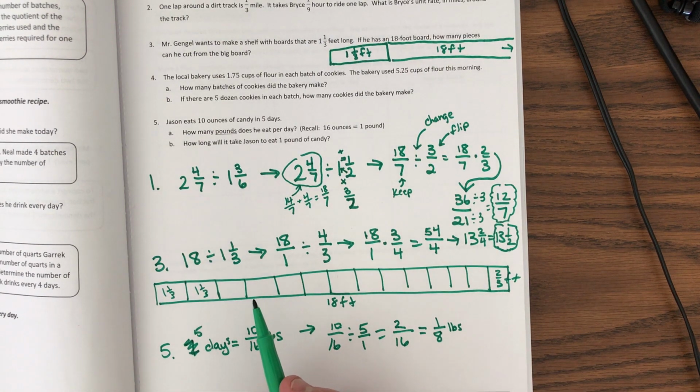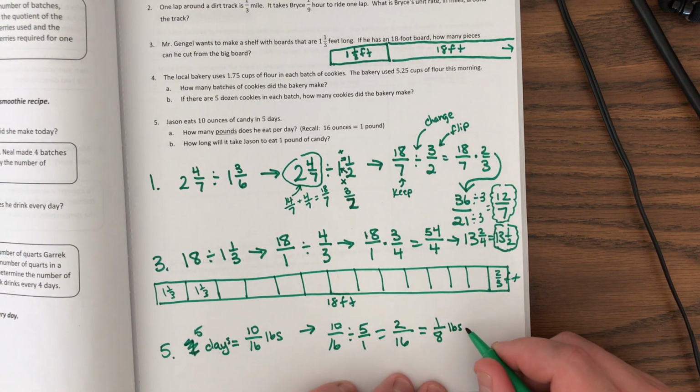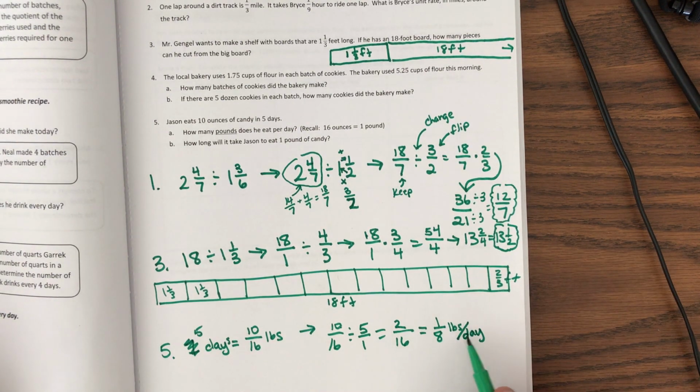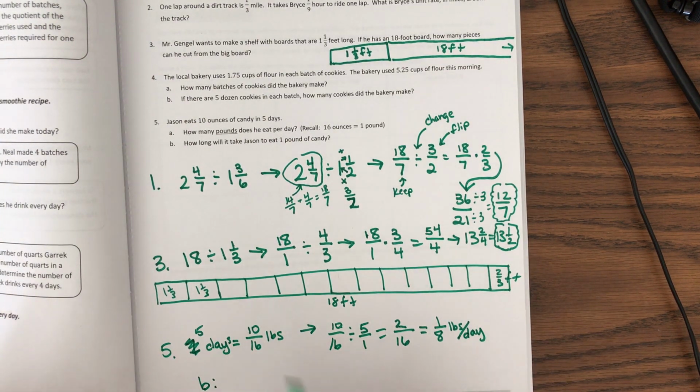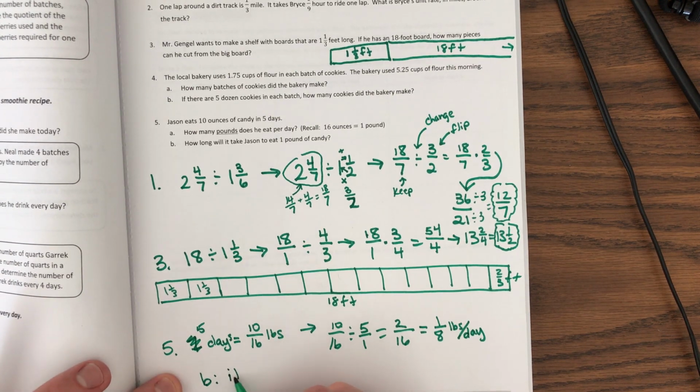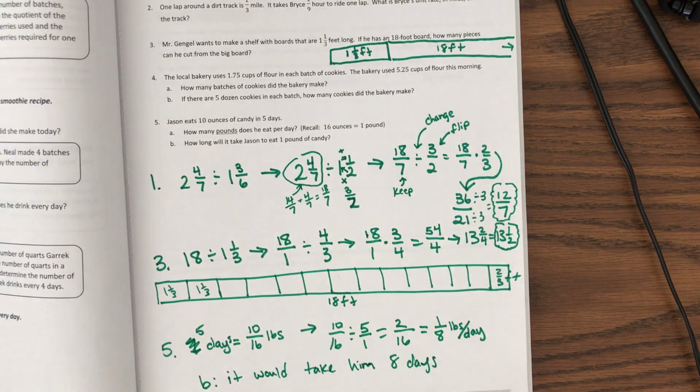All right, and so it says, how long will it take Jason to eat 1 pound of candy? Well, every day, so this is, I should mark this as pounds per day to let myself know that that's how much he's eating every day. So if he's eating 1/8 of a pound per day, then I think it's pretty clear to see. I don't even think you really need to do a calculation. It would take him 8 days, because he's eating 1/8 every day.